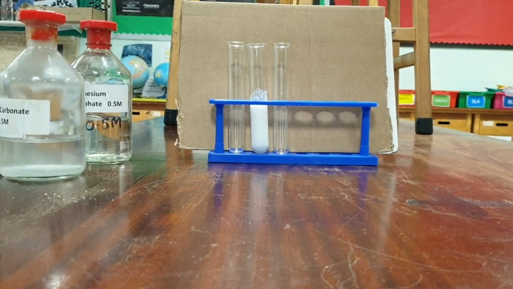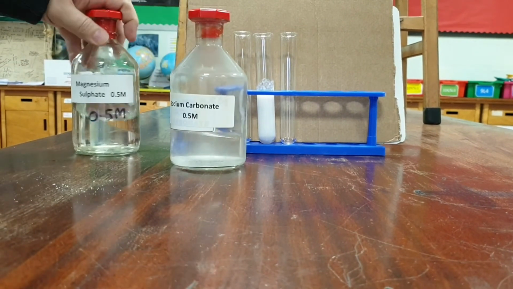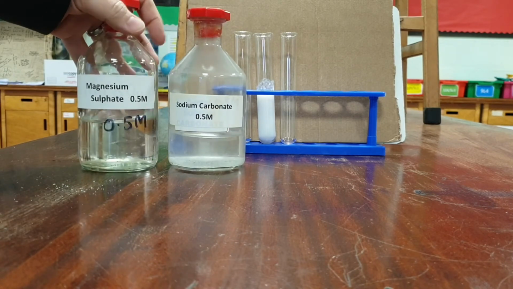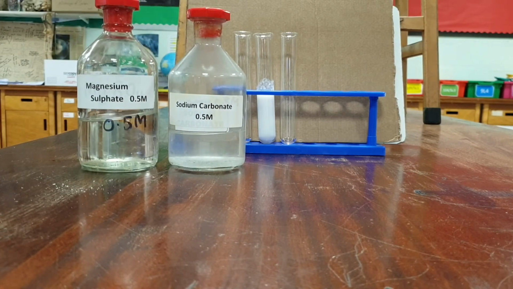Right, so we mixed, if you remember, well, of course you remember because this was about 20 seconds ago for you, but it's about half an hour ago for me. Right, magnesium sulfate and sodium carbonate, and so we ended up with sodium sulfate, which is soluble, and magnesium carbonate, which is insoluble. So that's what the solid is.